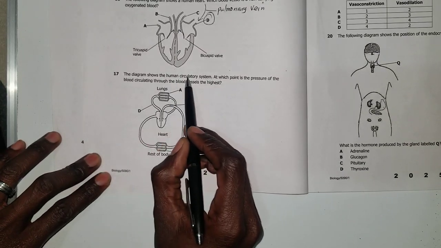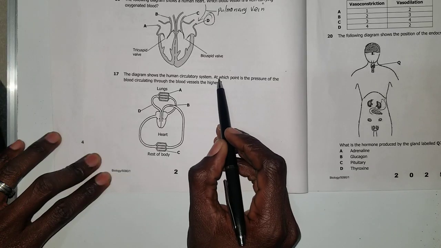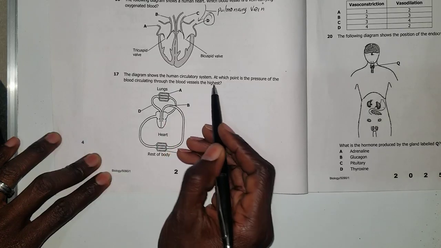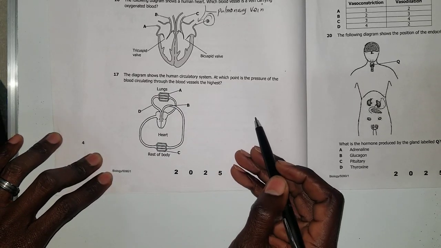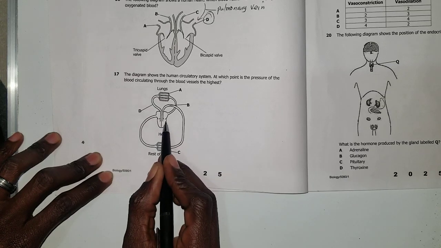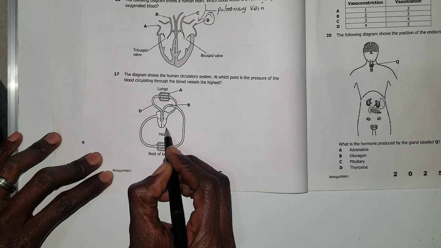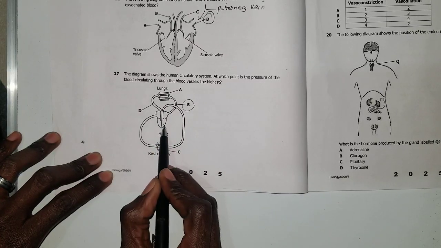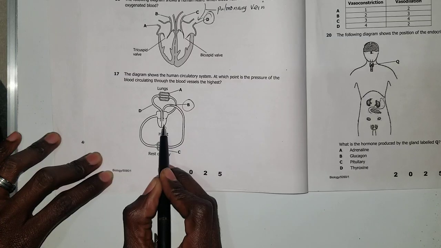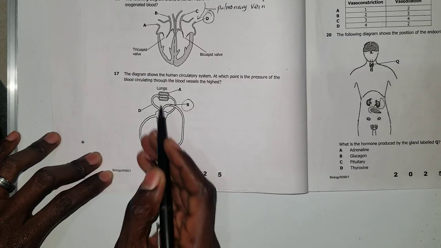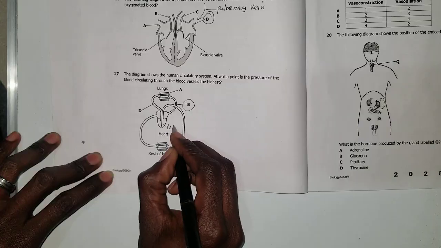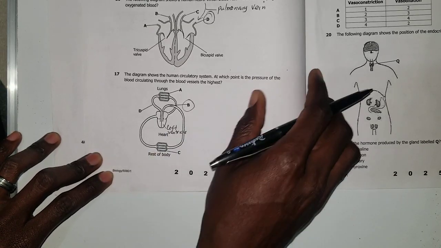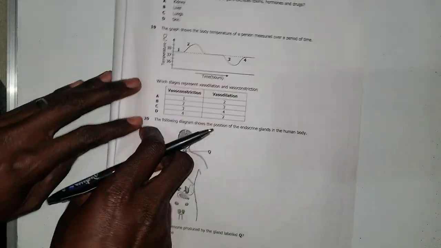17 says the diagram shows the human circulatory system. At which point is the pressure of the blood circulating through the blood vessel the highest? So because the left hand side, especially the left ventricle, pumps blood at a very high pressure, you expect that to be found at B, because this side carries oxygenated blood and other nutrients needed by the cells of the body. So the left hand side in particular, the left ventricle, pumps blood at a high pressure. No wonder it is thicker this side, so you should be able to remember such a concept there.